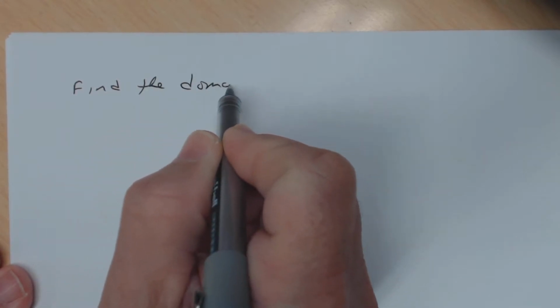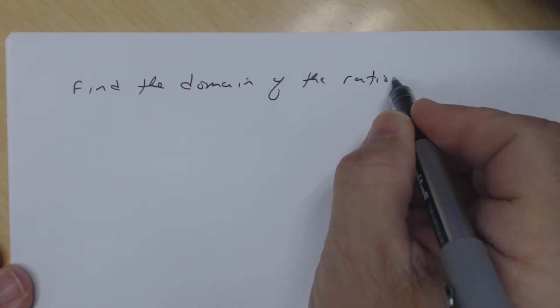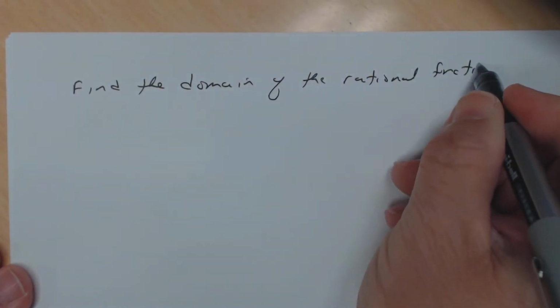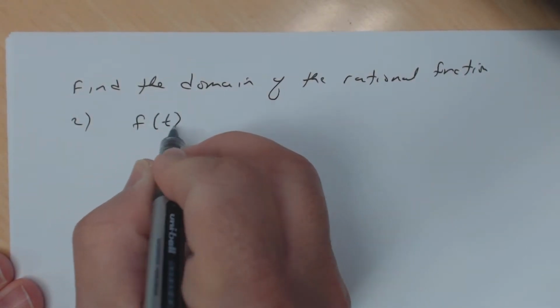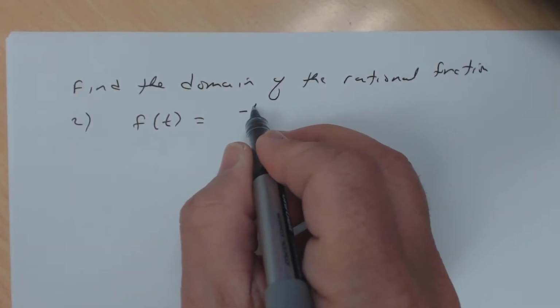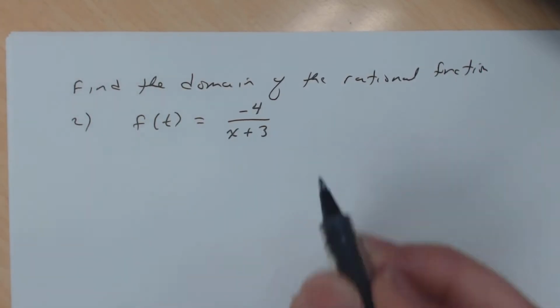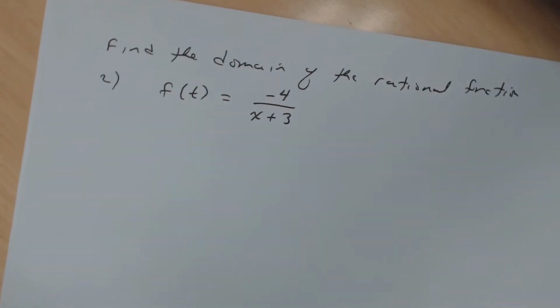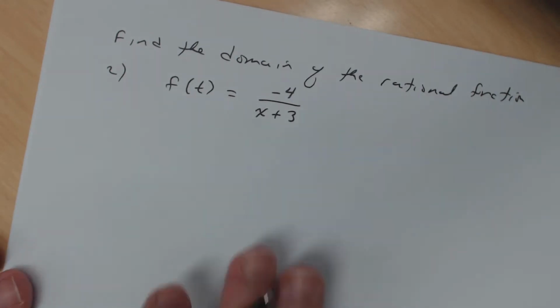All right, so watch carefully for the next one. Okay, listen carefully. So this is number 2. Find the domain of the rational function. So this is number 2. Suppose that f of t. So suppose this time my variable is t. F of t is negative 4 divided by x plus 3. All right, so we'll look at another simple one again. So some of you could probably look at this and tell me what x cannot be. You need to ask yourself that first.